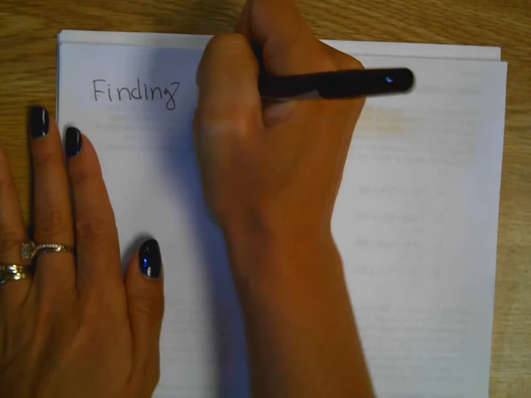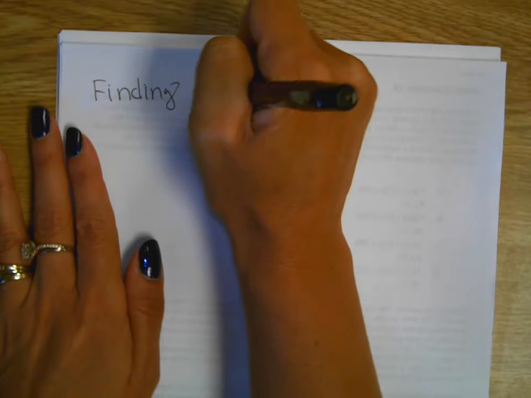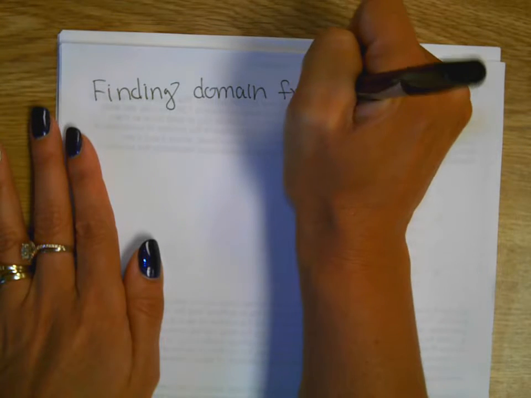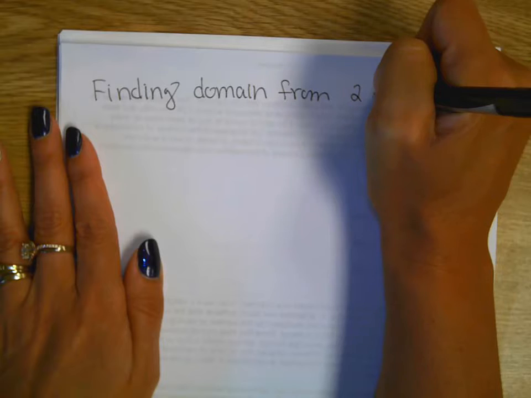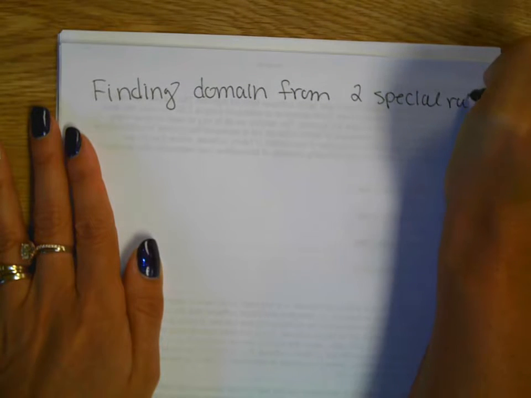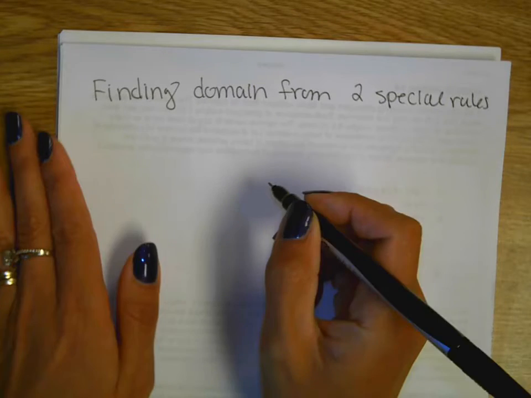Okay, finding domain from two special rules, and domain only.